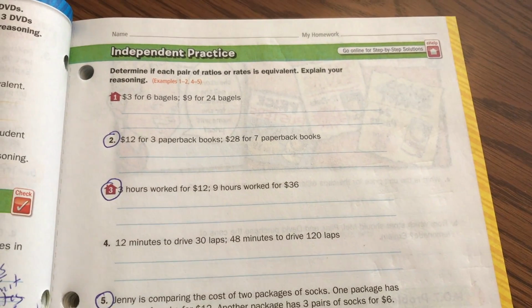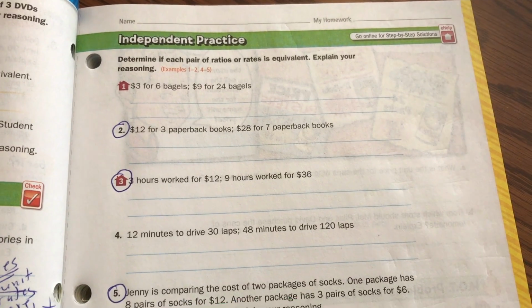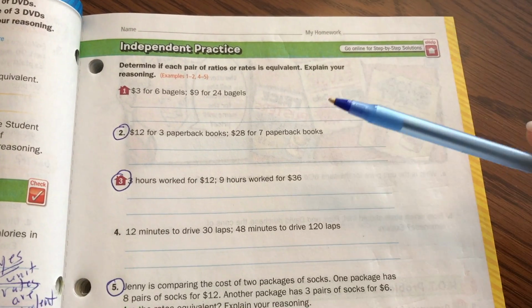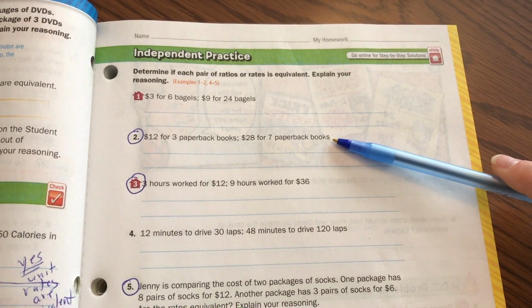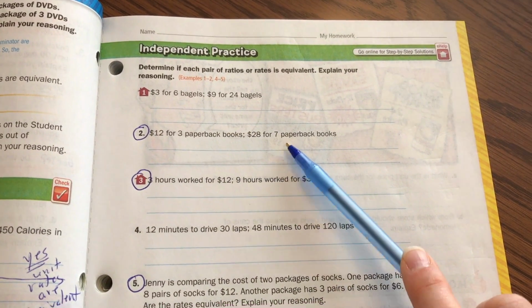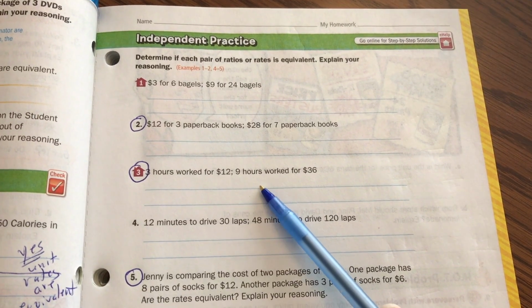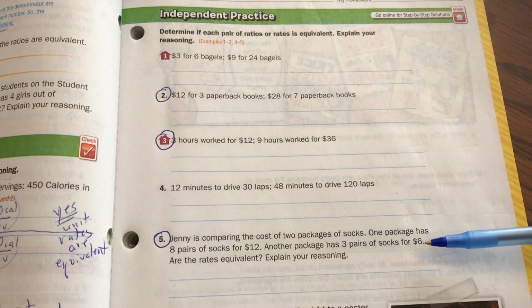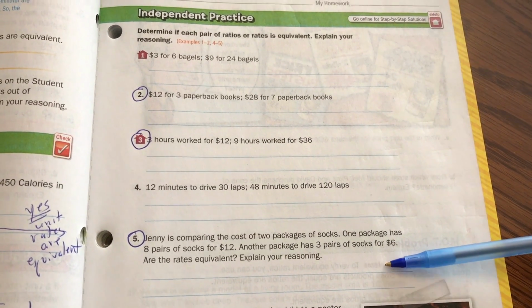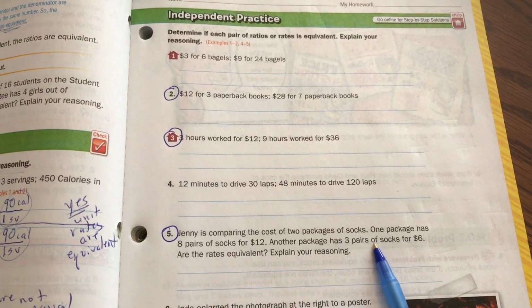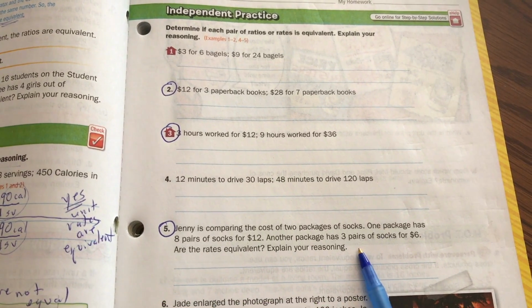So let's circle what we need to do for independent practice. This is going to be the homework, and you might have time to do it in class. For independent practice, we need you to do number 2. So you are determining if this is equivalent to this. Are these two rates equivalent? You're going to do number 3. You're going to determine if this rate is equivalent to this one. Number 5, so there's a story problem. Again, you've got a package with 8 pairs of socks for $12, 3 pairs of socks for $6. See if they're equivalent.